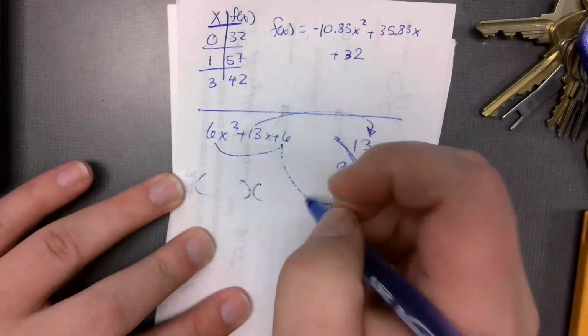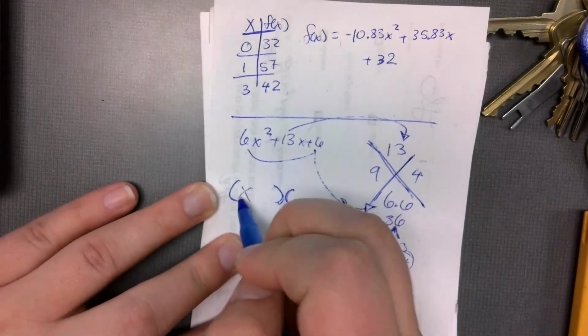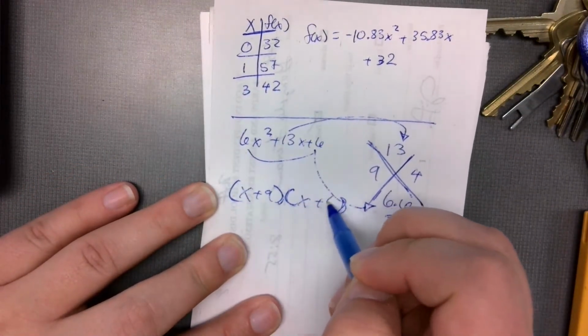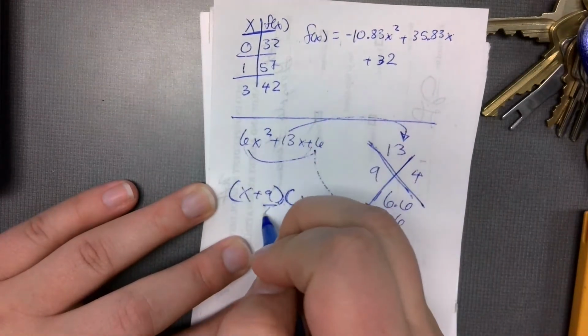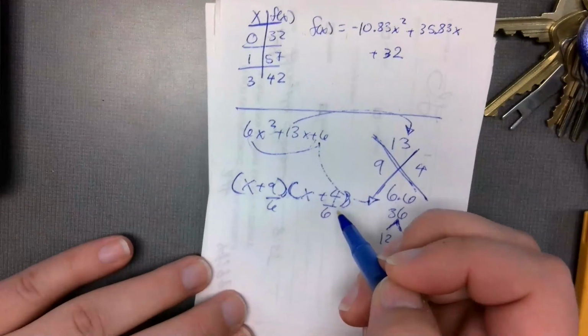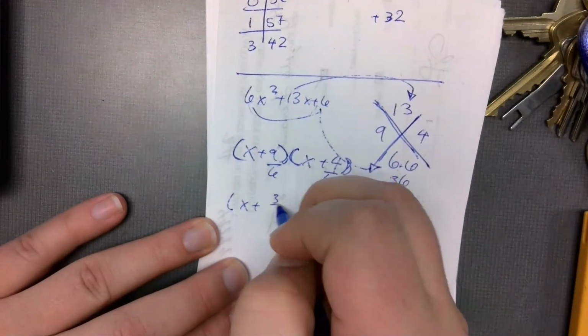So I'm going to set up my factors. And it's going to be x plus 9, x plus 4. Now because we multiplied by 6, we're going to divide by 6. And if we can reduce, we're going to reduce. So this is going to be x plus 3 over 2.